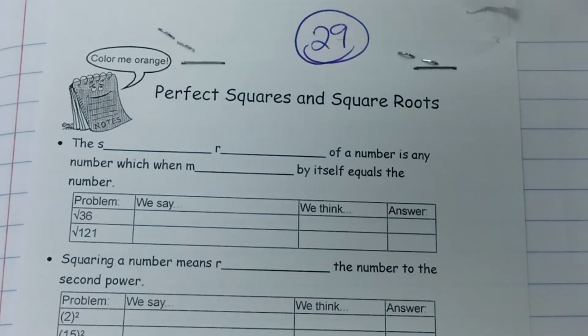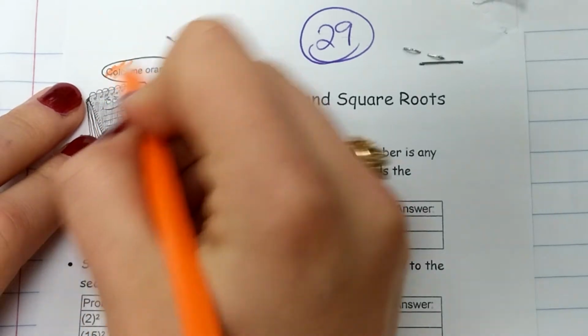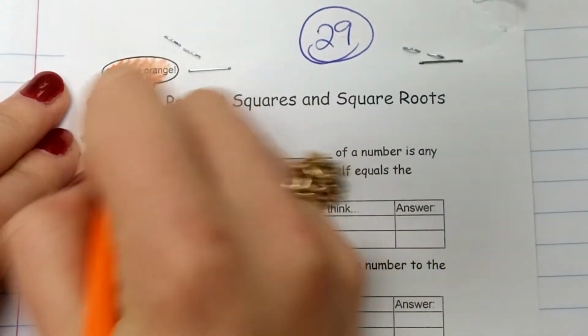In this video, we're going to talk about perfect squares and square roots. This is part of Unit 2. So the color we're using for Unit 2 is orange.